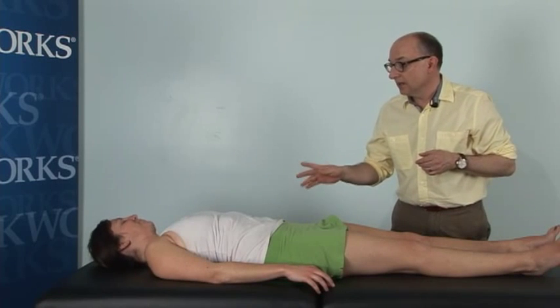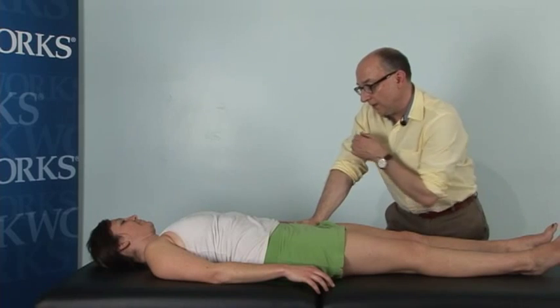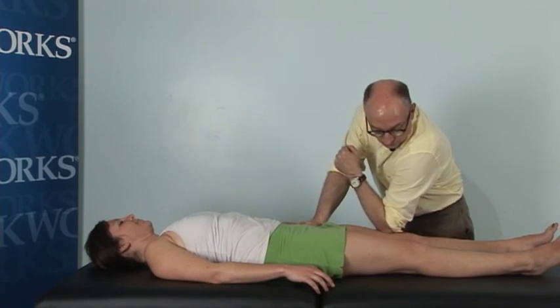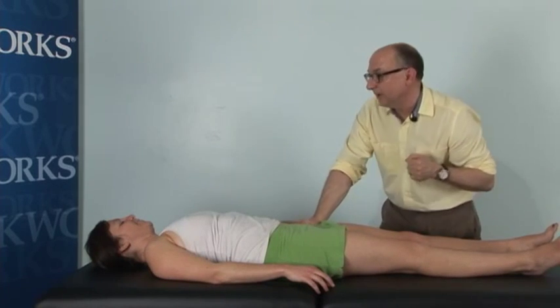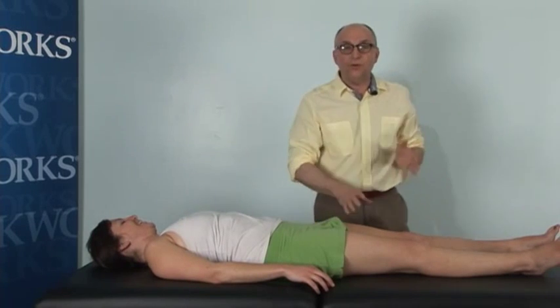Now, I'm not going to do this because it hurts you and me. But a lot of therapists still do this work where they'll hold up here, they'll bear down as hard as they can and stretch deeply all the way down, making multiple passes, leaving red marks, bruises, the whole thing.